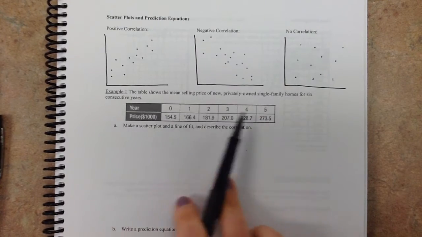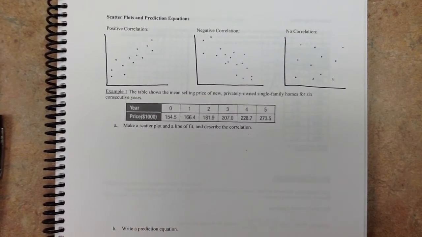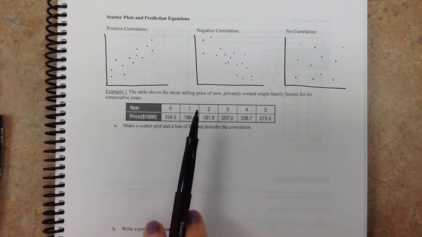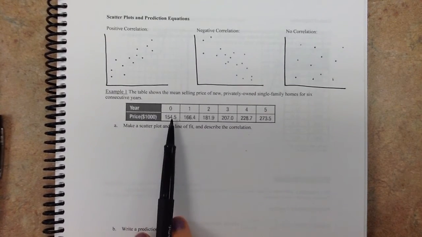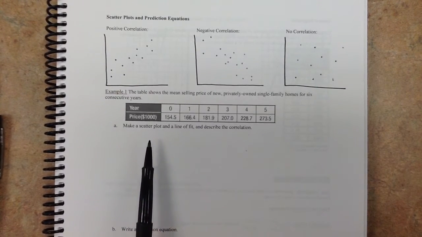So in this example, we've got some data right here. It's the mean selling price of new homes for 6 consecutive years. So first year, and then it goes all the way up through. So this is the mean price in thousands of dollars. So the first thing we're going to do is make a scatter plot.